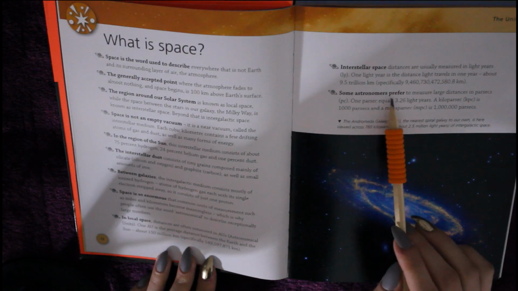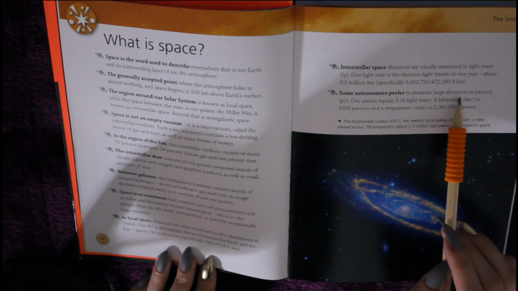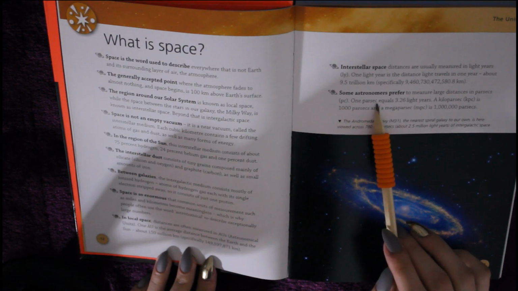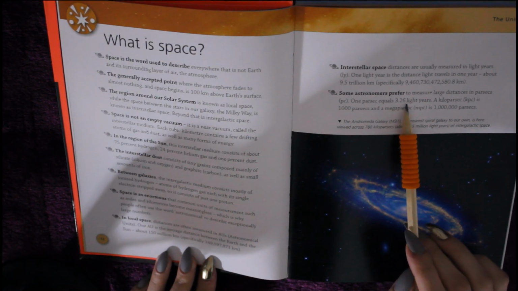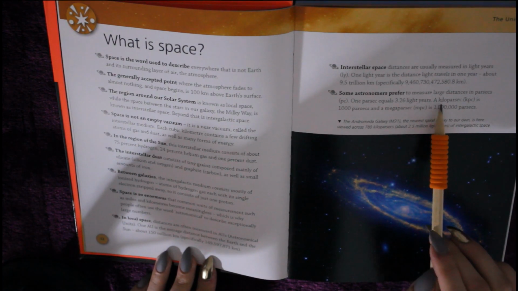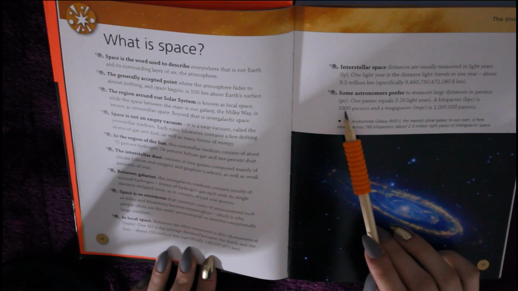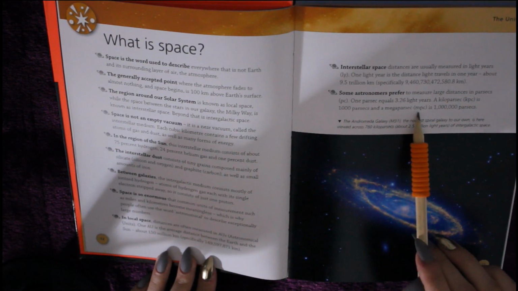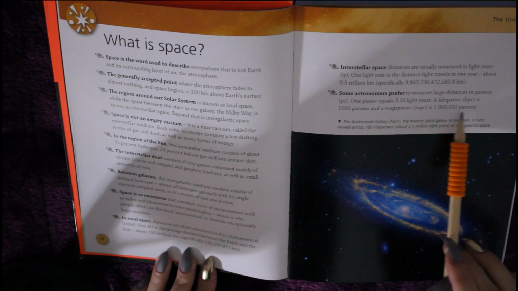Some astronomers prefer to measure large distances in parsecs, PC. One parsec equals 3.26 light years. A kiloparsec, KPC, is 1000 parsecs, and a megaparsec, MPC, is 1 million parsecs.